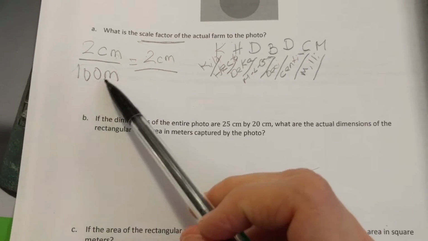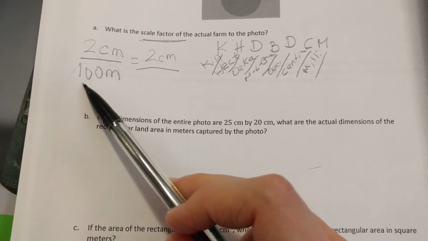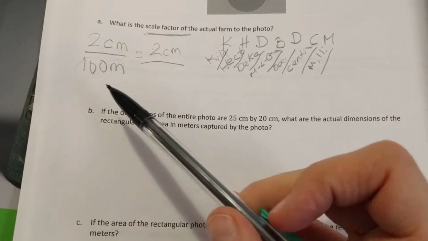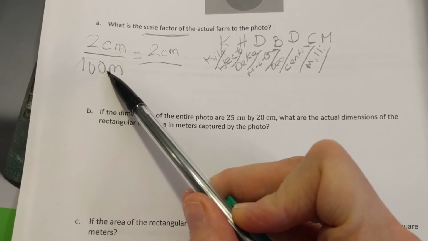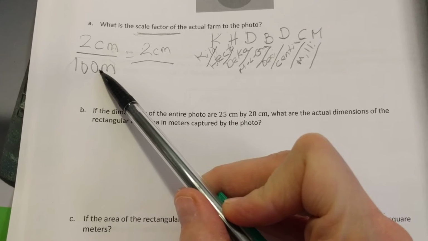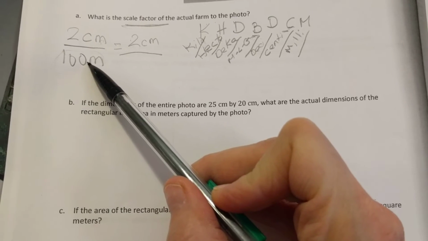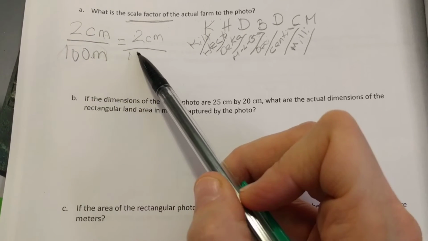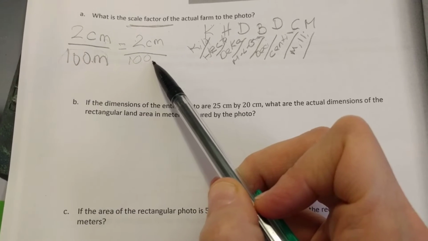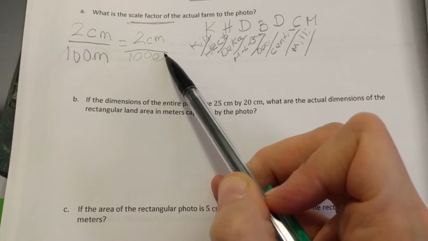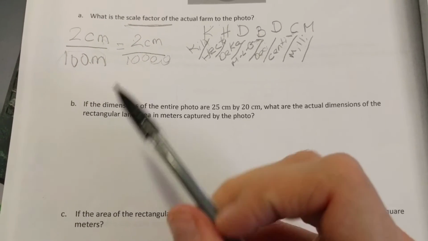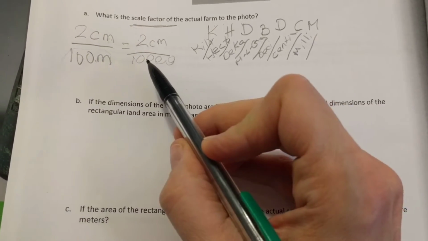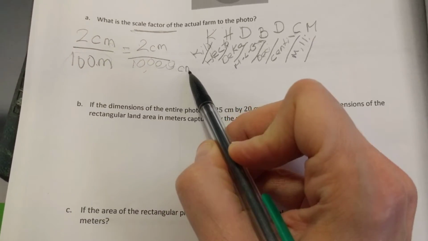So what that means is I take the decimal in this number. What decimal? Well, if you don't see one, it's at the end. And I move it to the right 2 places. So I get 2 centimeters over 10,000 centimeters.